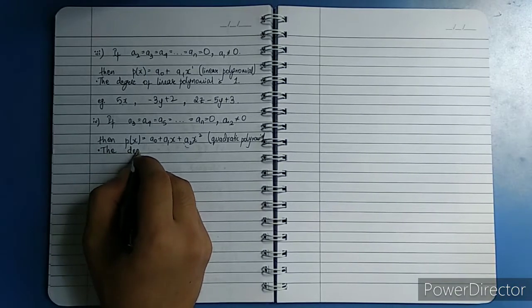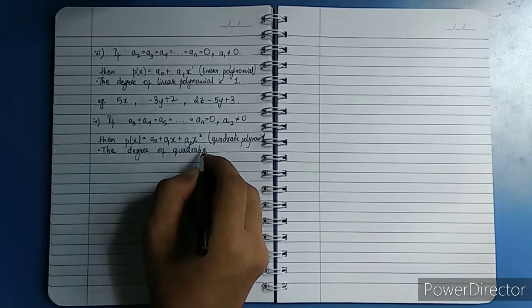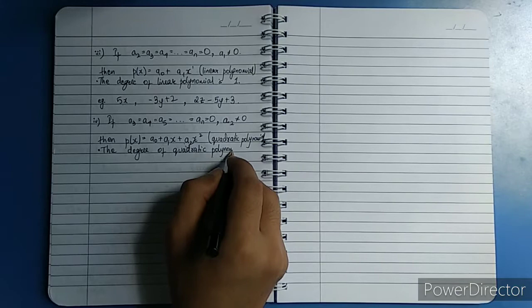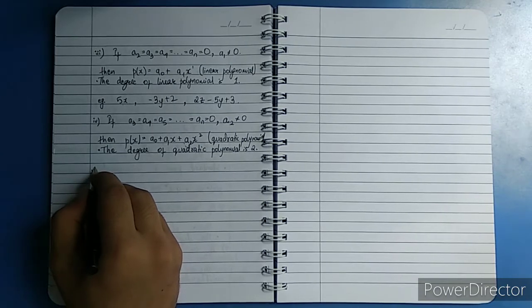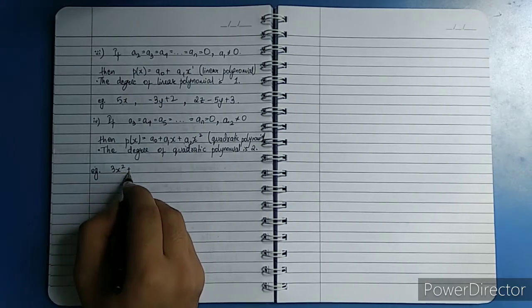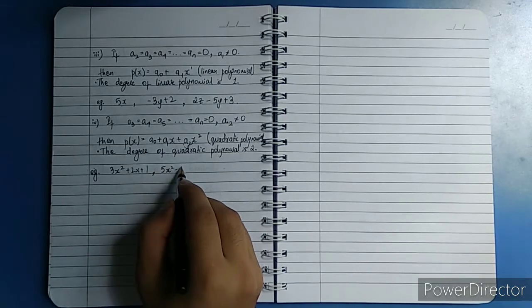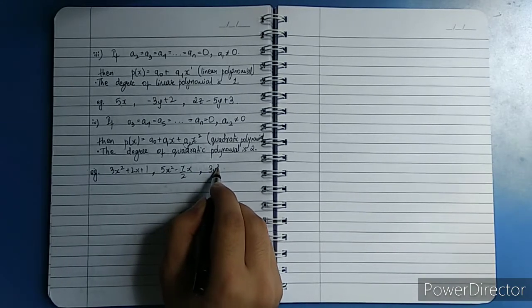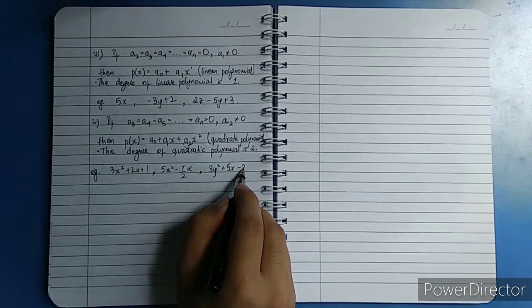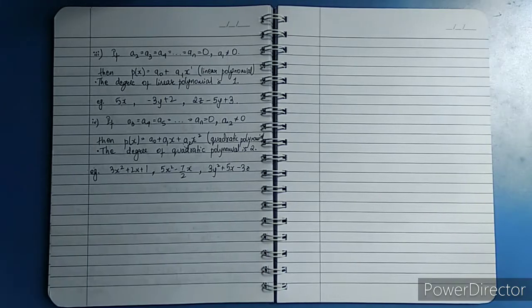The degree of a quadratic polynomial is 2. Example: 3x square plus 2x plus 1, 5x square minus 7 by 2x, 3y square plus 5x minus 3z. Here the maximum power of the variable is 2, hence this is also a quadratic polynomial.